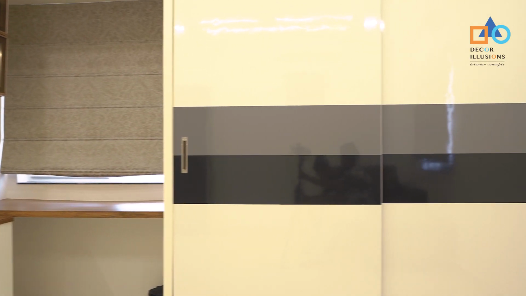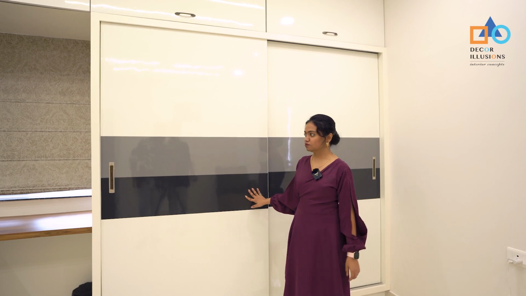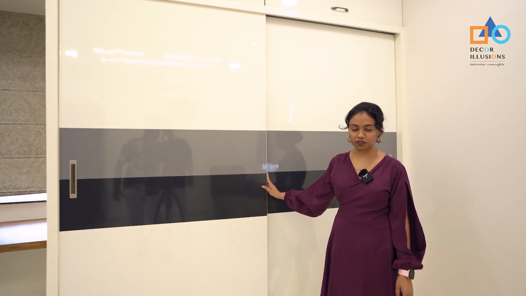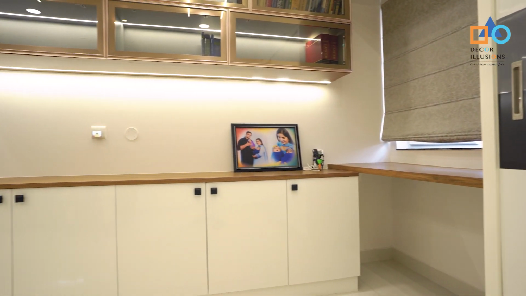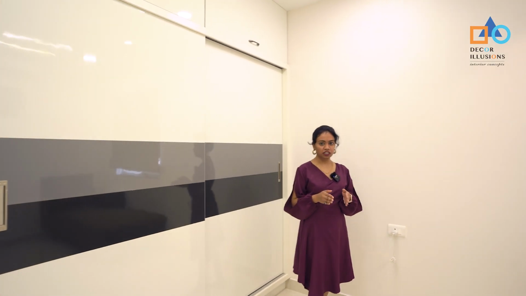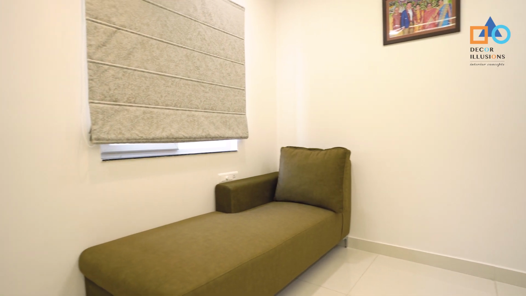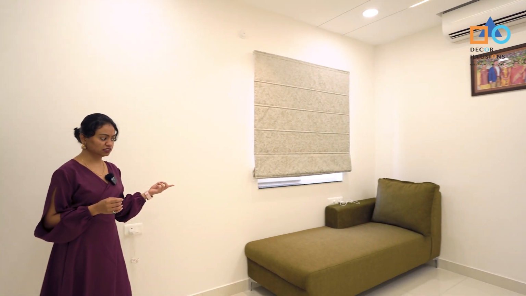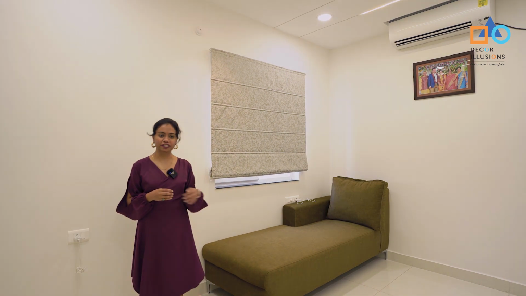The room is kept as simple as possible with white walls, and the color theme runs as a white, grey and black combination, which you can see in the laminated wardrobe pattern. Overall, the guest room is a multi-purpose room with a study, ample book storage, and a couch which serves the purpose of relaxing and multitasking by reading books in the corner provided in the guest room.